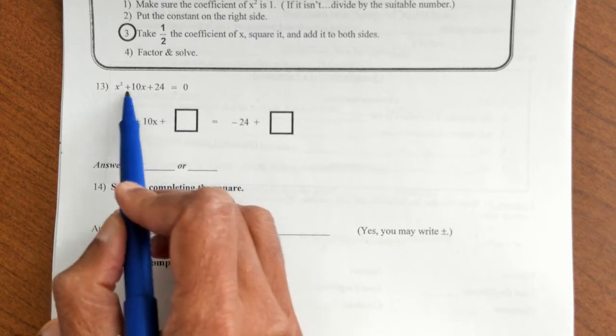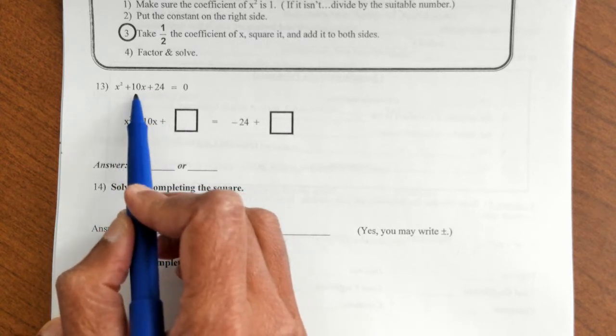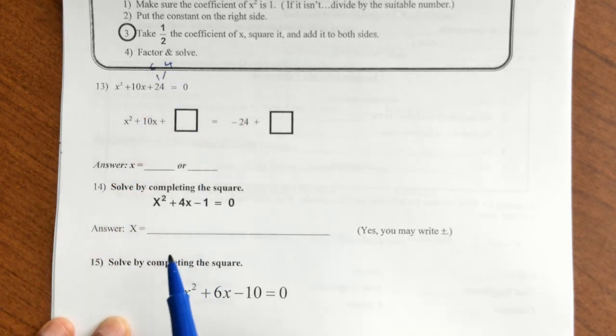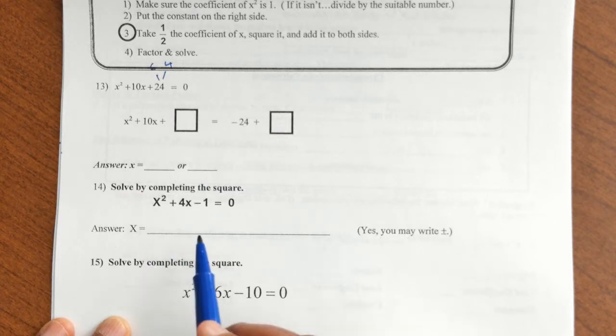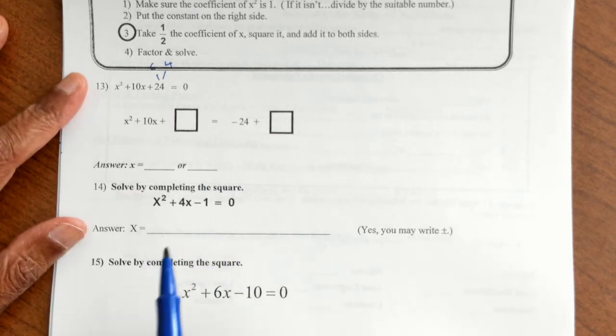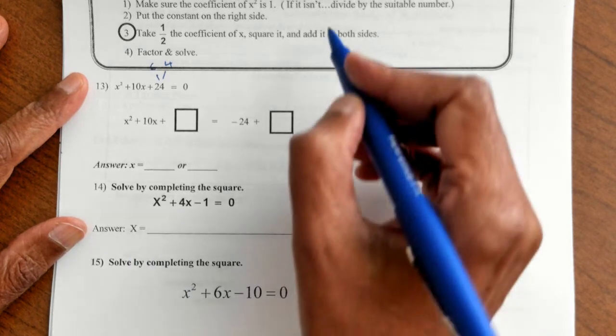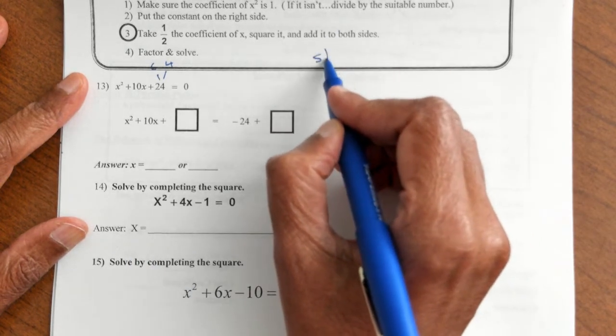Yes, we can, because factors of 24 that add up to 10 are 6 and 4. So that means my solutions will be negative 6 and negative 4. But we are not learning to factor, we are learning to do completing the square. So let's do the same thing with completing the square. So what are the steps here?